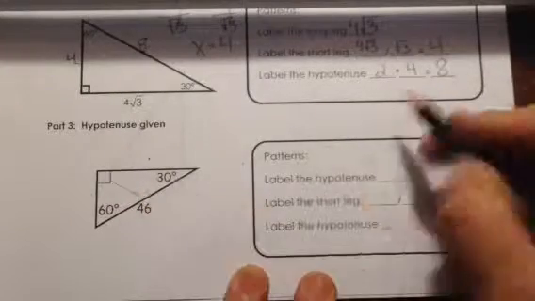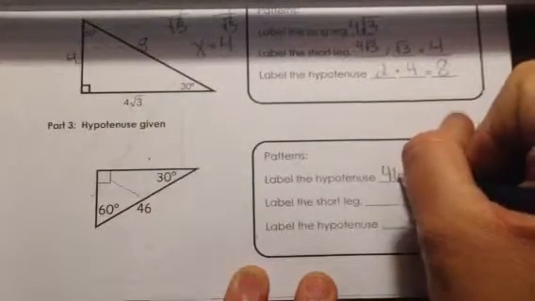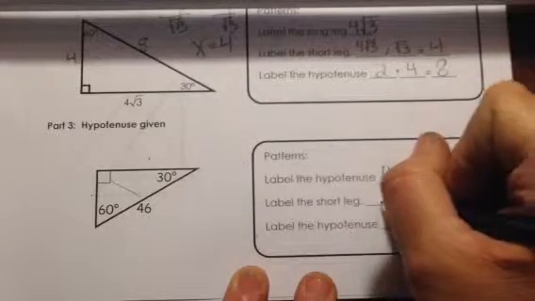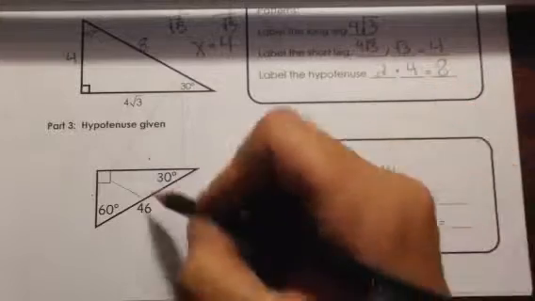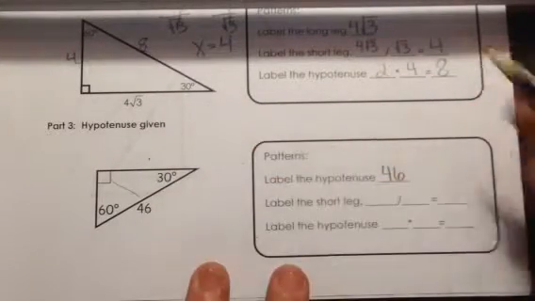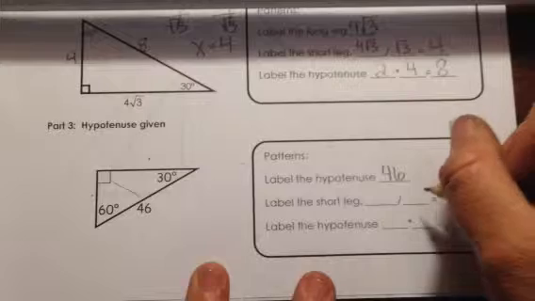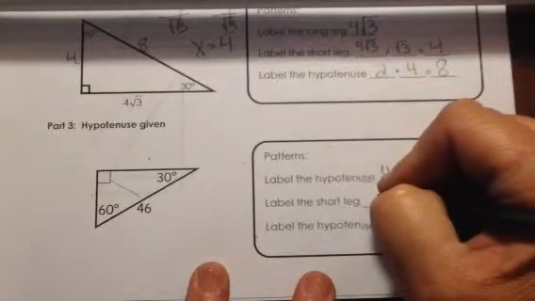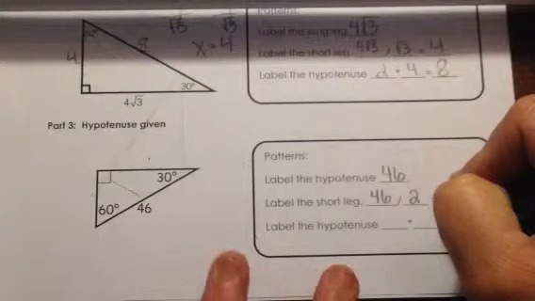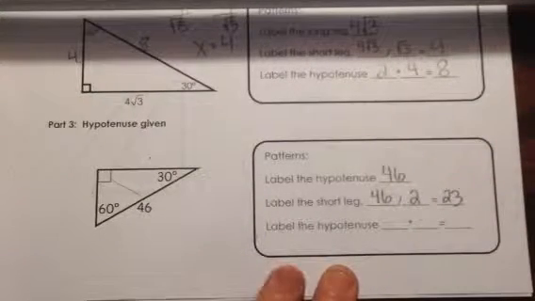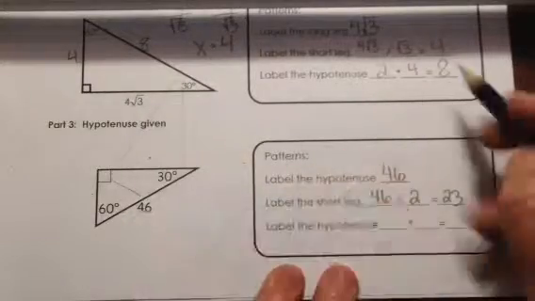Hypotenuse across from the 90 is 46. And the short leg is going to be the hypotenuse divided by 2. And if you say, why is that? Well, the hypotenuse is 2x.